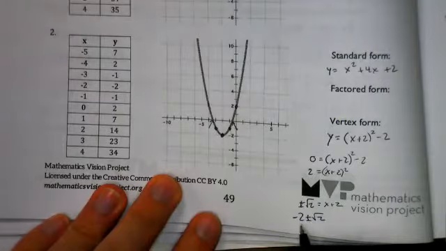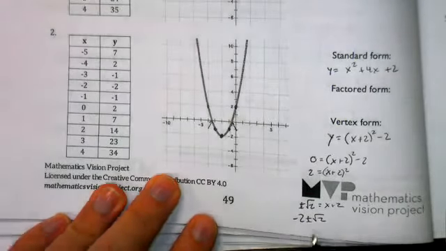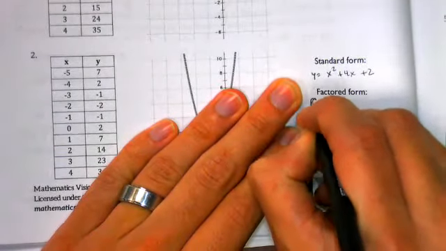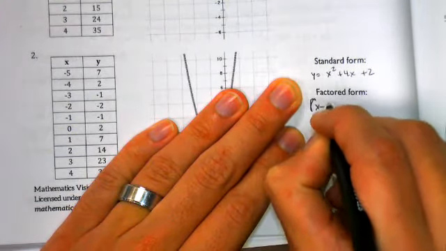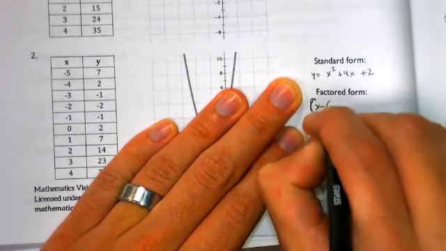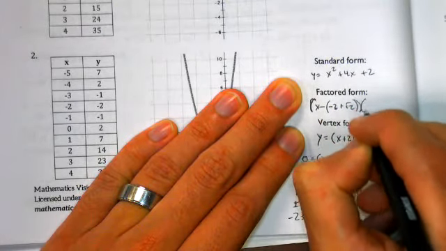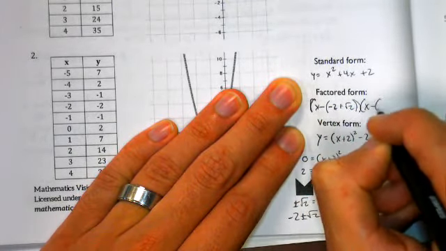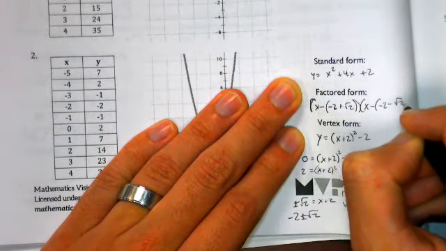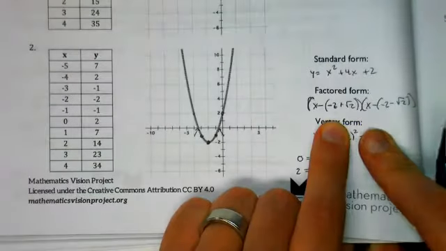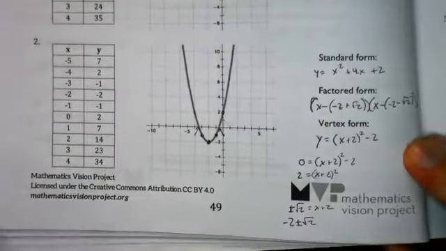There's an x-intercept at -2 plus the square root of 2, and there's an x-intercept at -2 minus the square root of 2. So in factored form, we subtract those. So we're going to have (x minus (-2 plus the square root of 2)) and (x minus (-2 minus the square root of 2)). And so that would be our factored form. Okay, let's go to question 3.